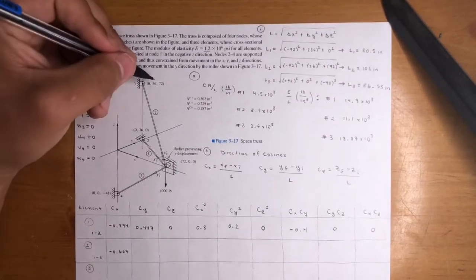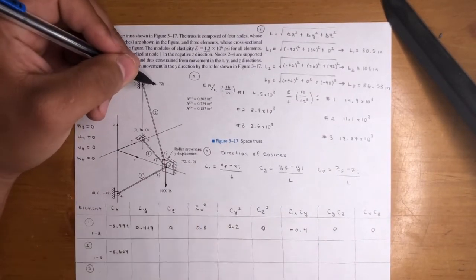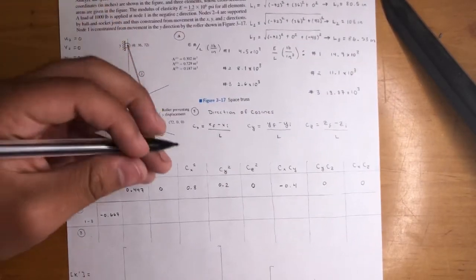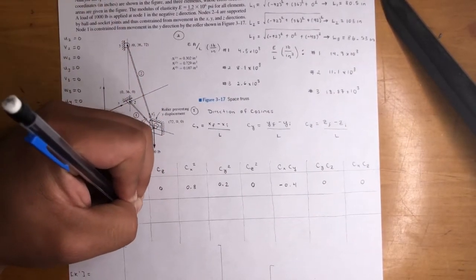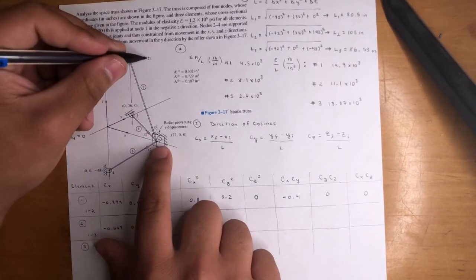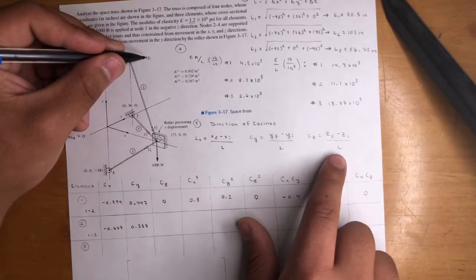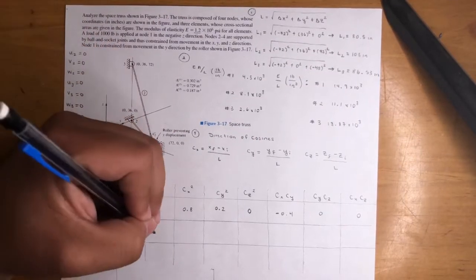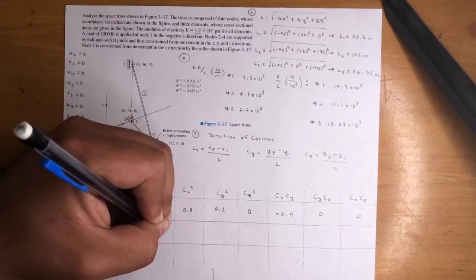If you do the y's now, 36 minus 0 divided by 108, that's going to give you 0.333. If you do the next one, 72 minus 0 divided by 108, element 2, don't forget, that is positive 0.667.